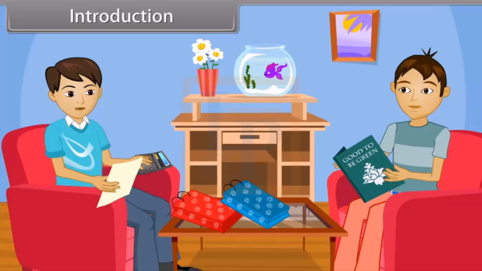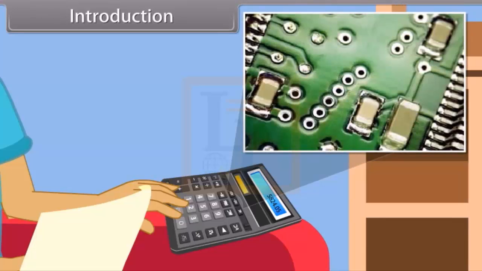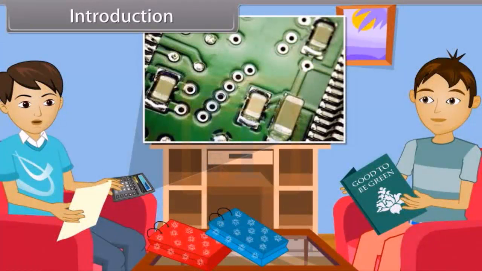Okay Raj, I will tell you. A calculator works on the combination of diodes. A diode is a semiconductor device and it can be used for on and off purposes. When the diodes are arranged in a particular manner, they give a specific logical result.